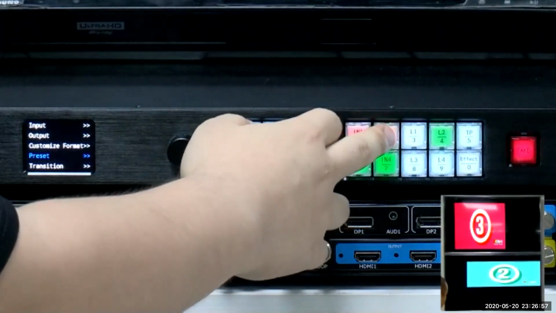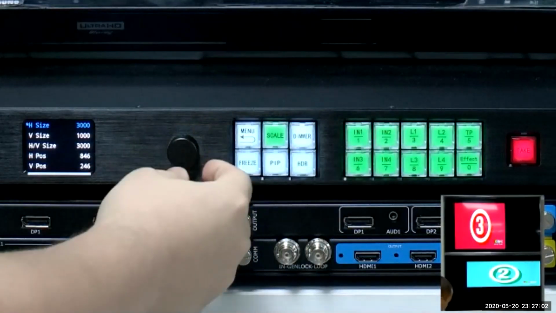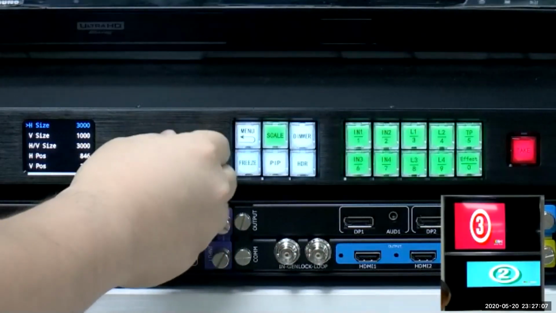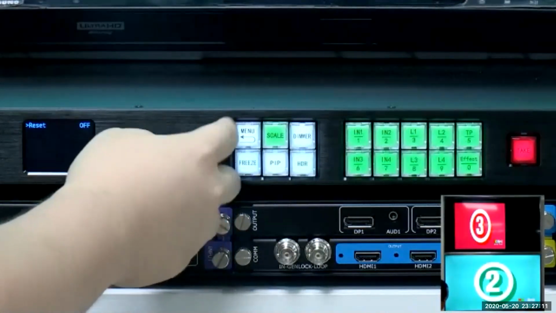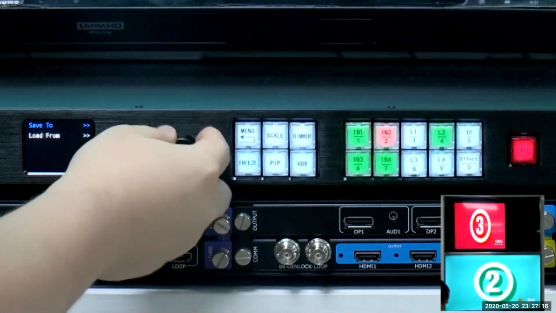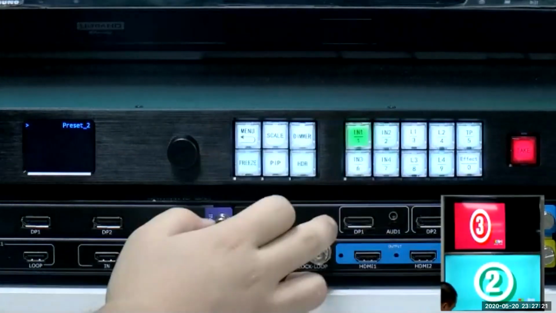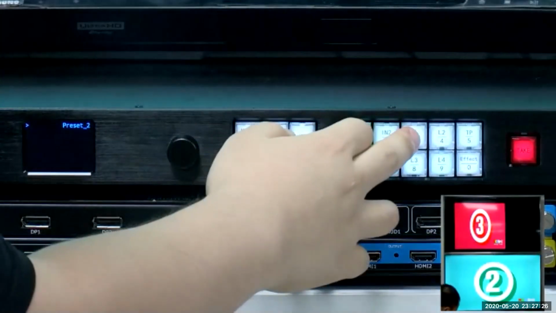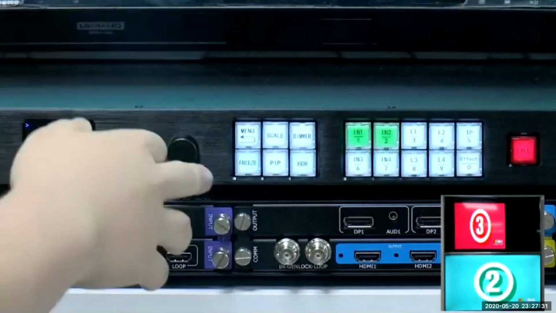The other source, like this source, and press the scale. Full. Reset field. Full. Here you can go back to normal and save it to preset 3. Yeah. And press the button and wait a moment. And after it flashes, it means it's successful.